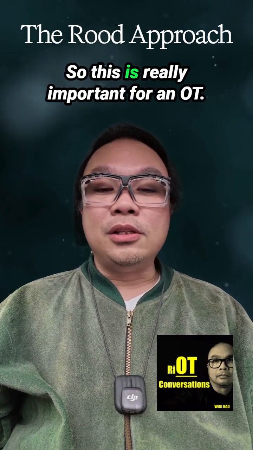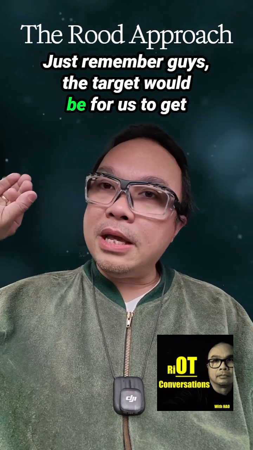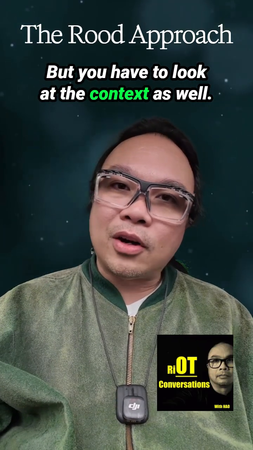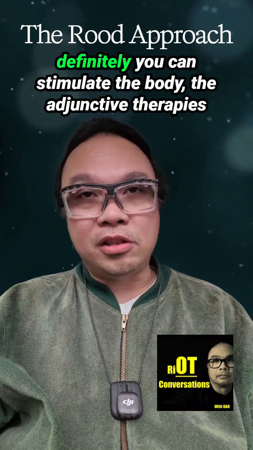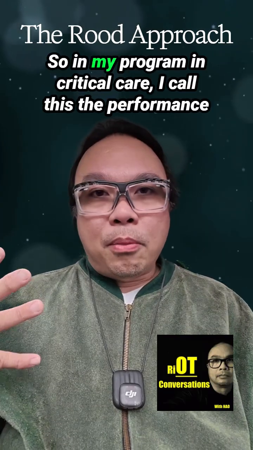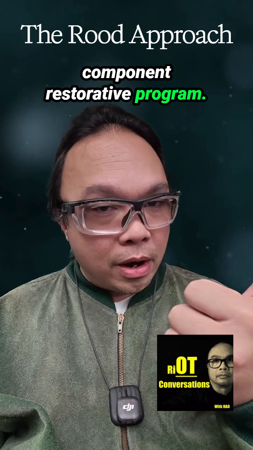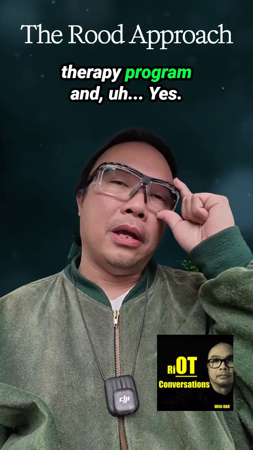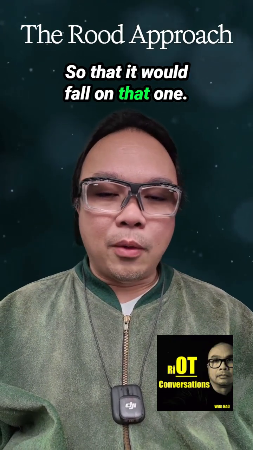So this is really important for an OT. Just remember, guys, the target is for us to get our patients to do something functional. But you have to look at the context as well. If people are in critical care, you can't do these things, but definitely you can stimulate the body with the adjunctive therapies. In my program in critical care, I call this the performance component restorative program. It would fit on the adjunctive therapy level.